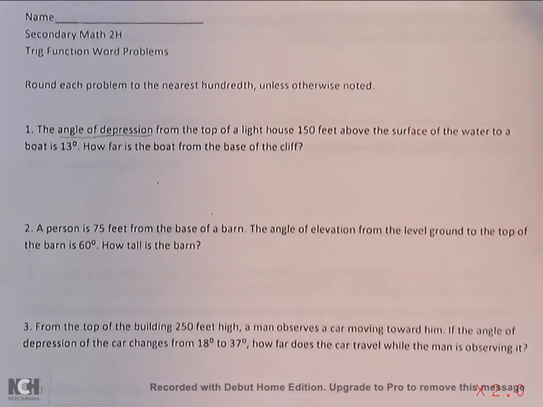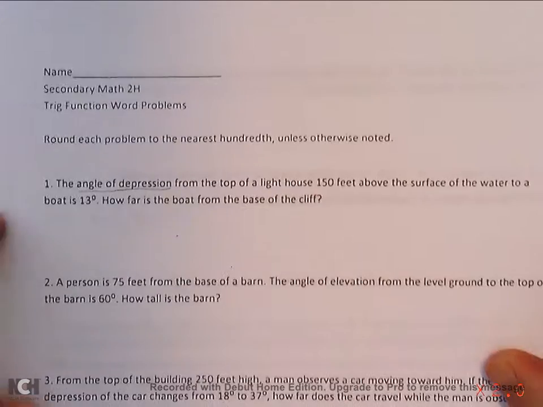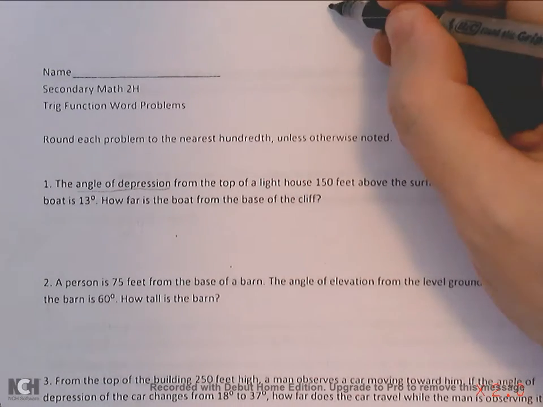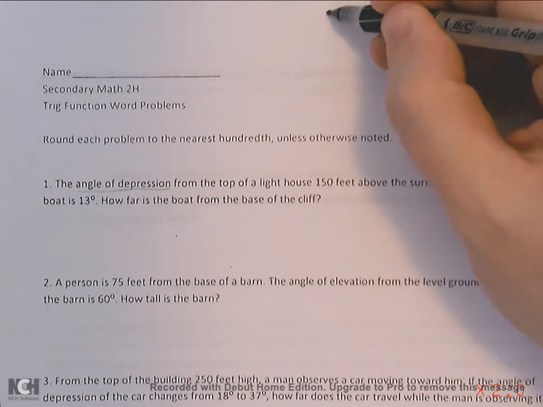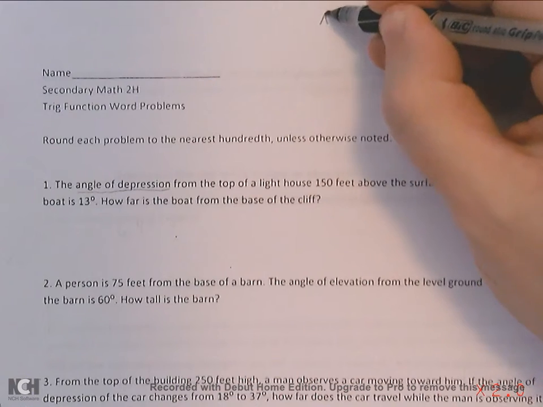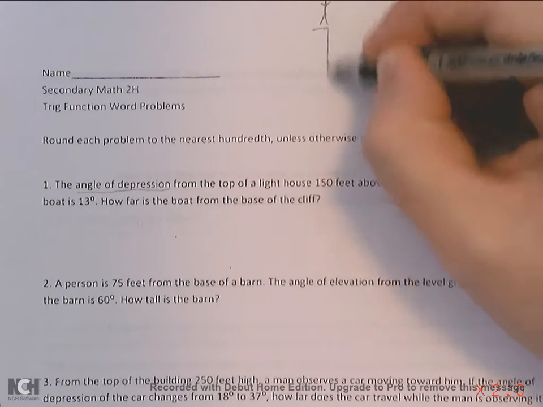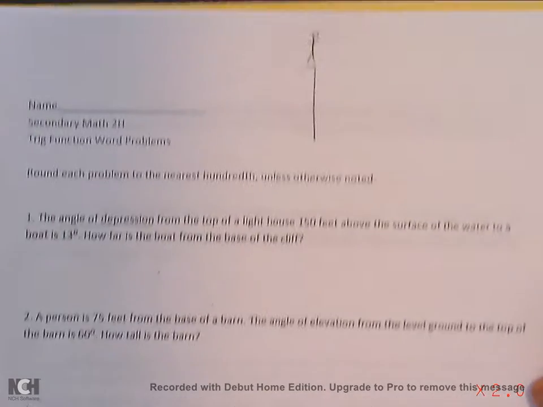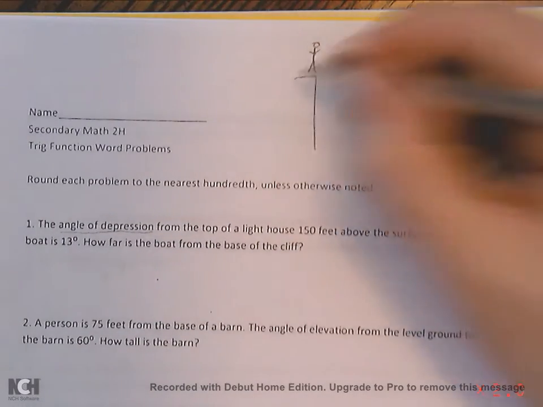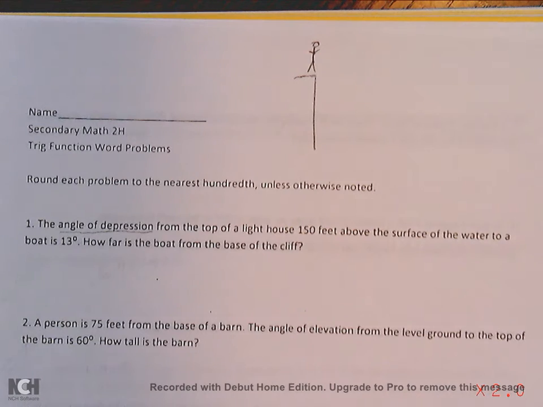So if it's ever talking about the angle of depression, it means you're standing, let's do a little figure guy. So here's Mr. Anderson. He's standing on a cliff. Yes, I'm not going to jump off. But let's say my angle of depression is 12 degrees.